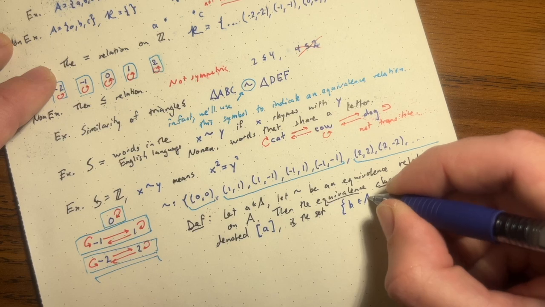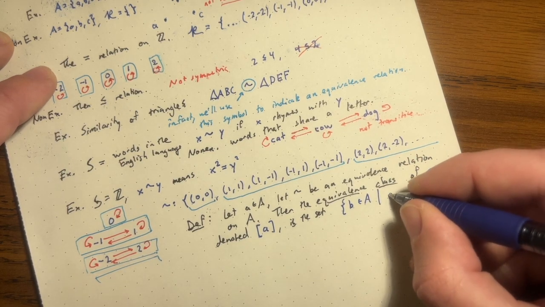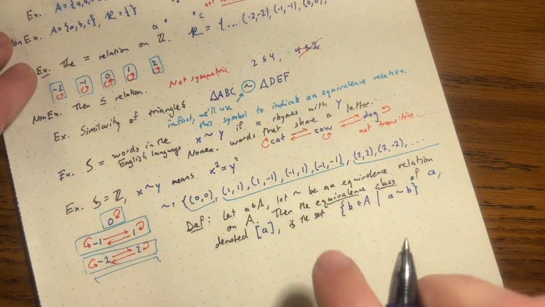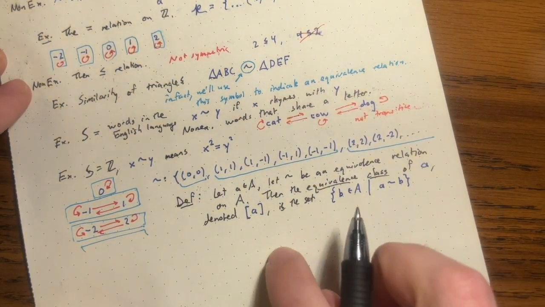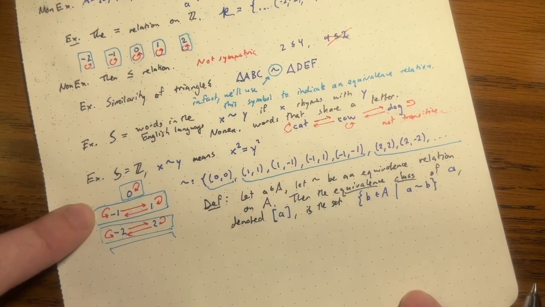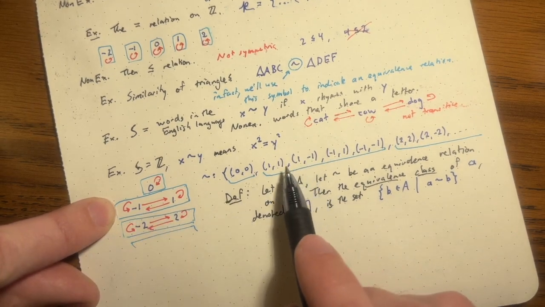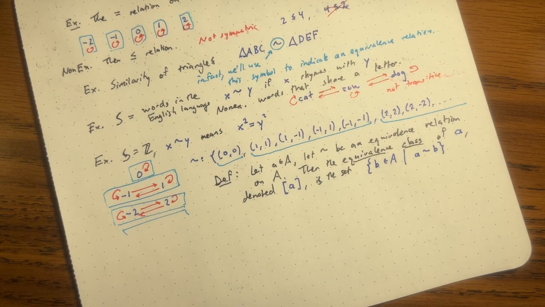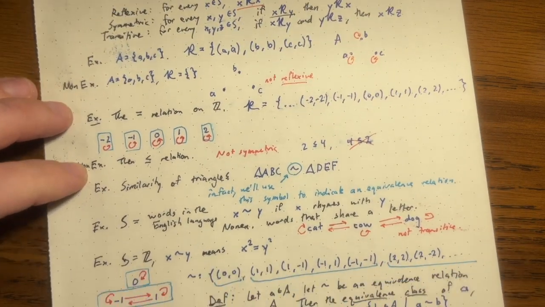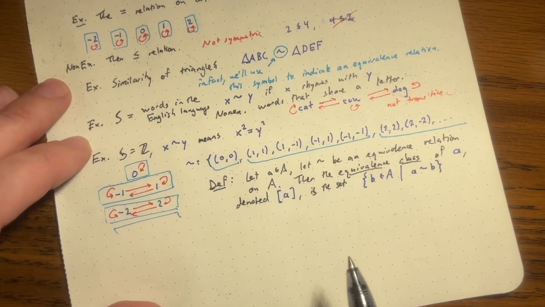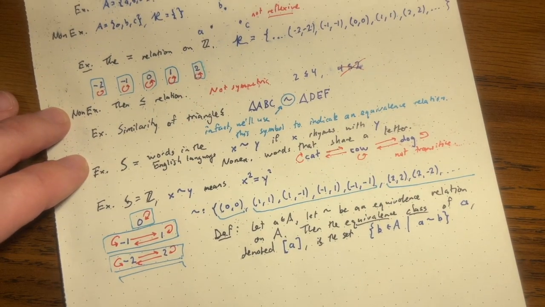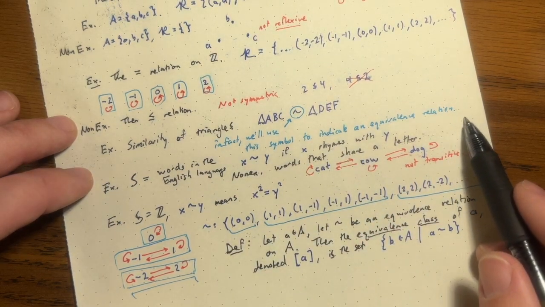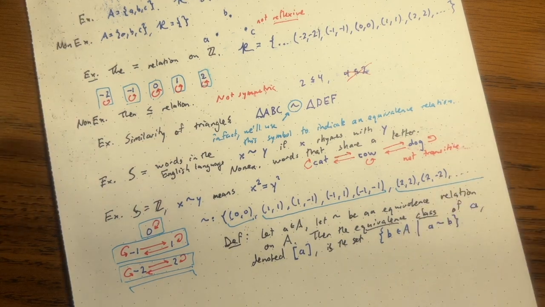it's all the B in A such that, is my set builder notation, such that B is related to A, or A is related to B. It doesn't matter which way I put it because it's an equivalence relation, it's symmetric. So that is an equivalence class. So here, this is an equivalence class. All things related to -1 are itself and 1, right? And so that's the idea. So an equivalence relation will always sort of partition your set into equivalence classes. For example, the words in the English language also that rhyme, that would be, so cat would be in a class with every single word that rhymes with it.